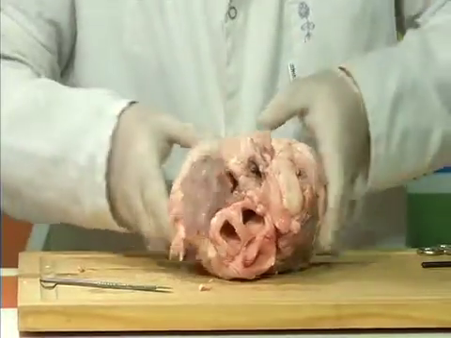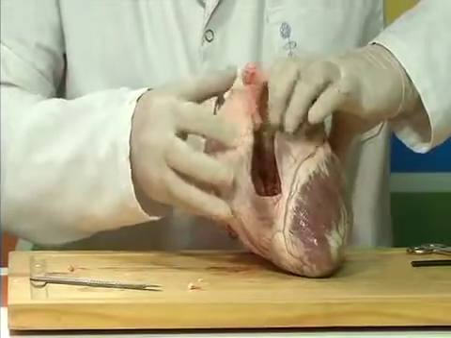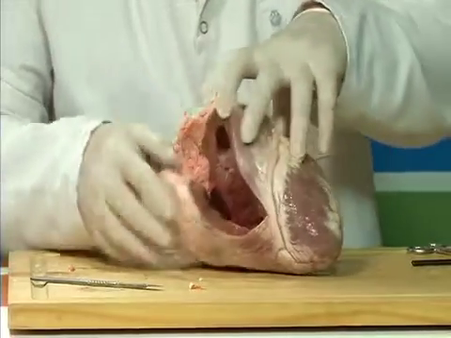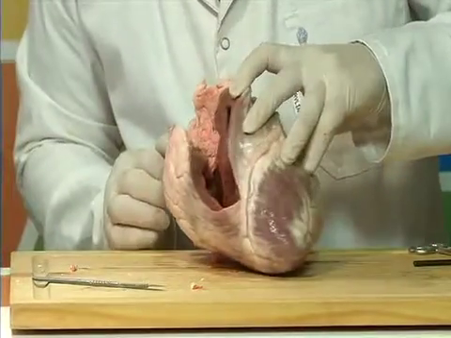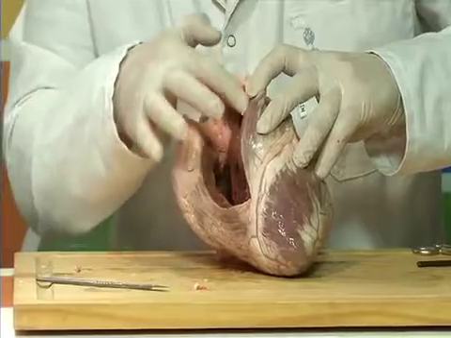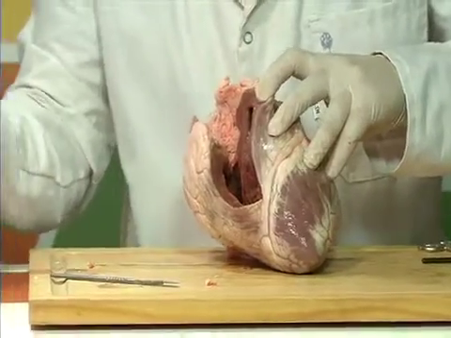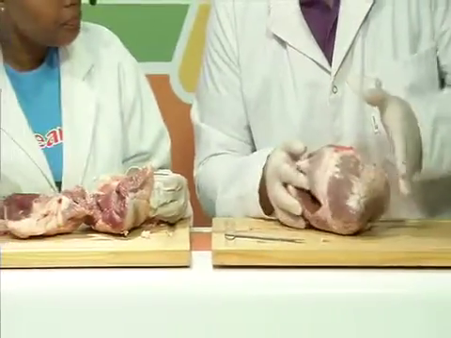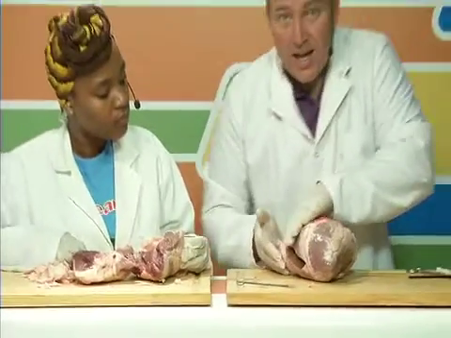Now, I've cut open the side of this one. If you have a look, how thin is that wall? Fairly thin compared to this side, again. Very thin. That means this side is thicker, right? So this side is the right side of the heart. This is the left.